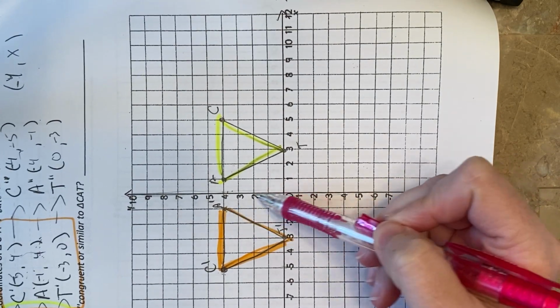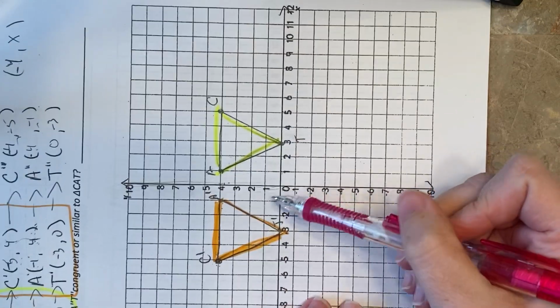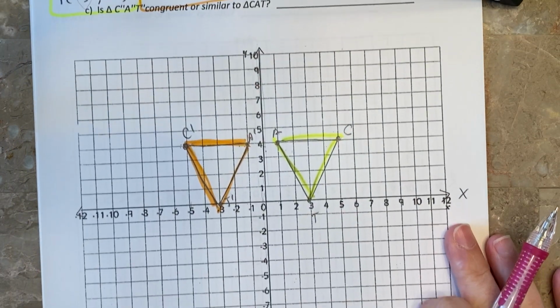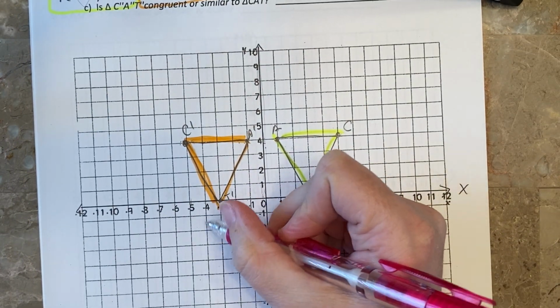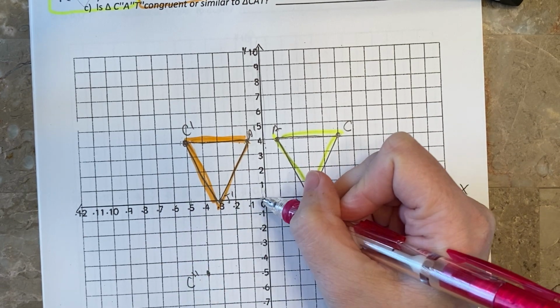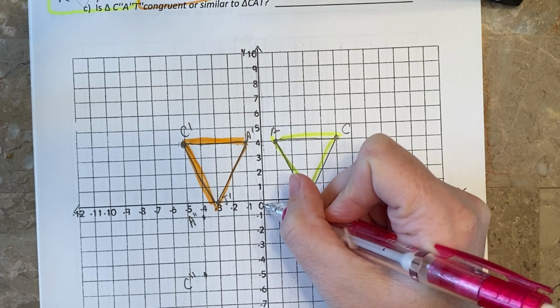Left and down. So it's (-4, -1). And then (0, -3). So whichever way you want to do that, it's up to you. Either the turning way, or the rule way. It's completely up to you.